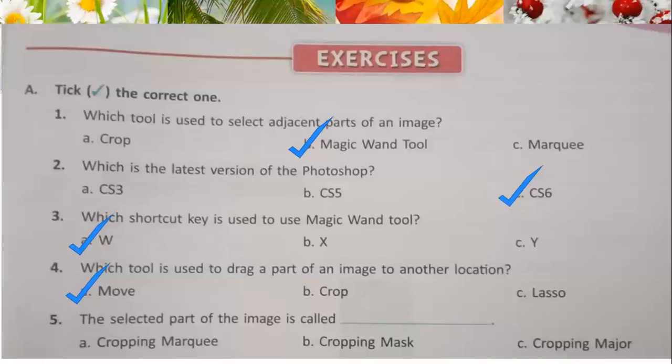It's move tool. Okay. So then, before we proceed to the next question, yesterday we had discussed a term which is related to this question. Okay. A term is given to the selected part of your selection in an image, right? So which is that exact term which is given for that purpose? Here the definition is already given.